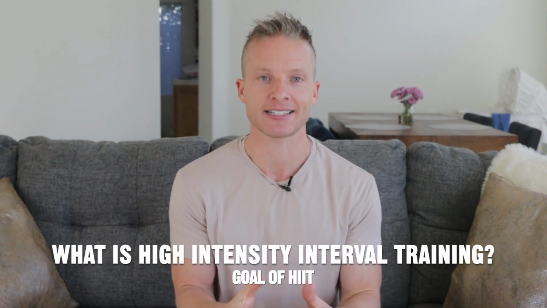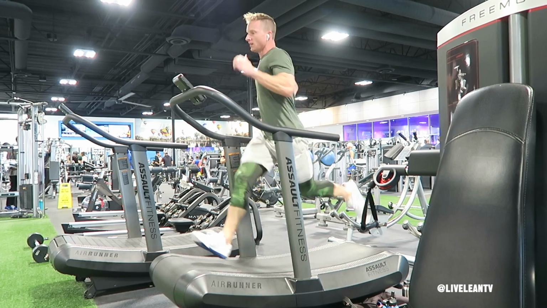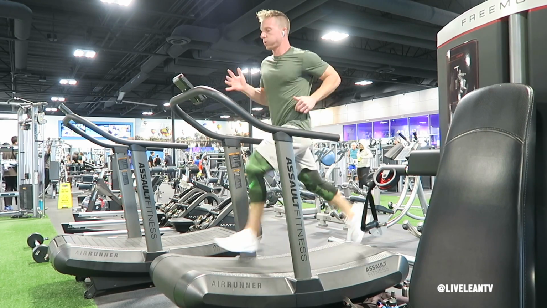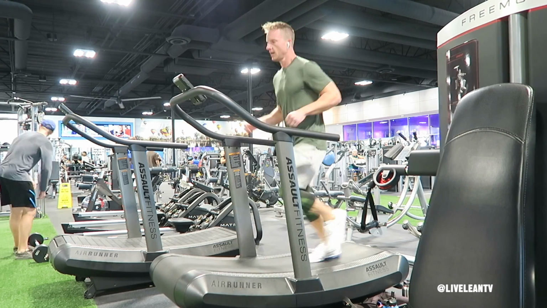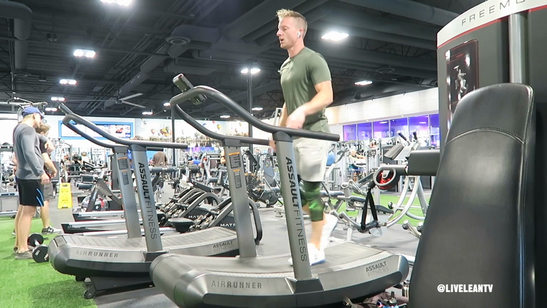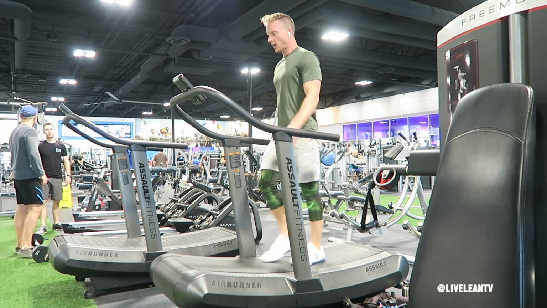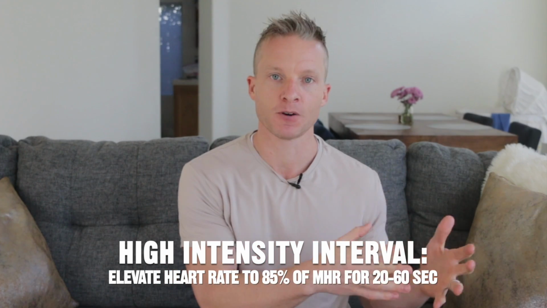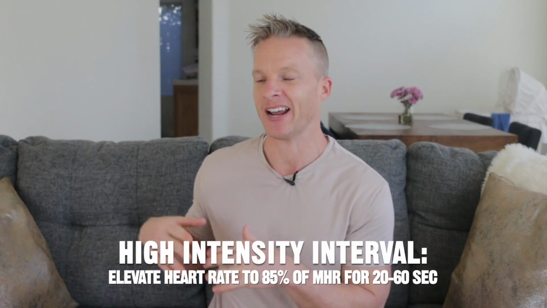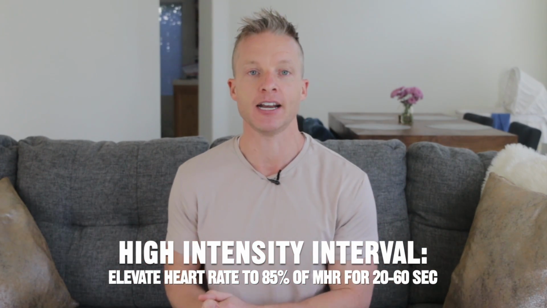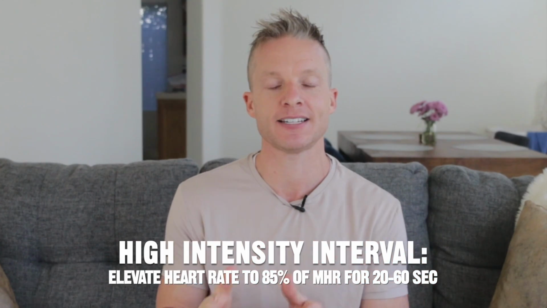Now, what is high intensity interval training? Well, HIIT training is simply working out at a high intensity to raise your heart rate for a short period of time. This is followed by active recovery to allow your heart rate to drop back down. So the high intensity interval portion could be a high effort sprint to elevate your heart rate to about 85% of your maximum heart rate and then maintain that for 20 to 60 seconds.